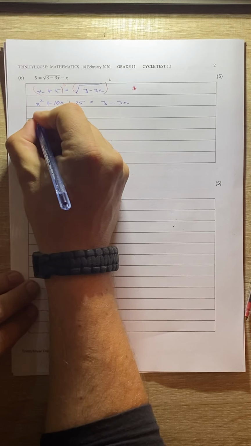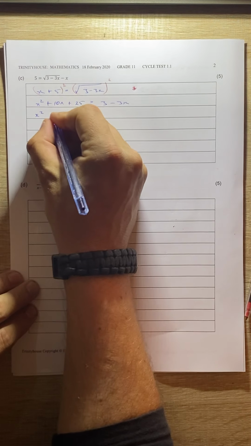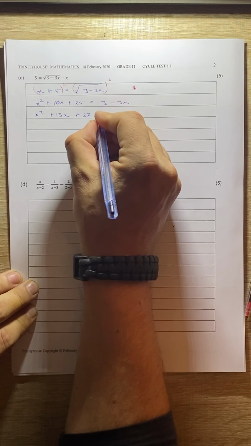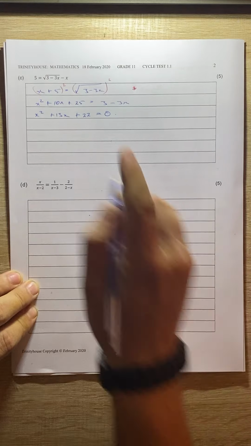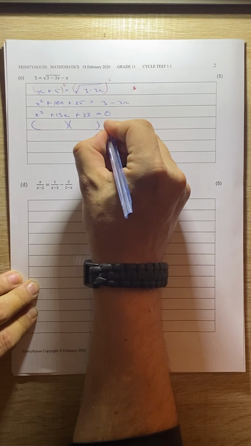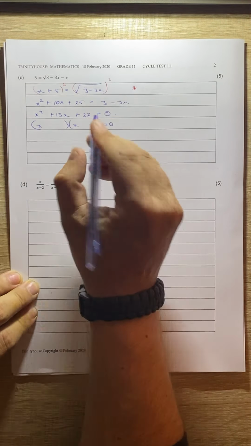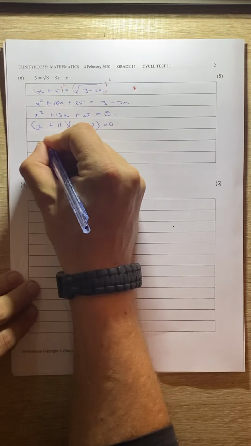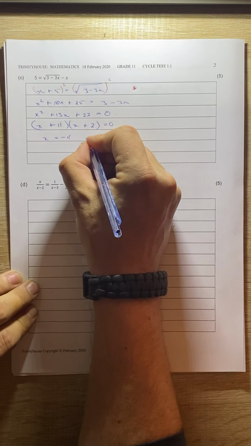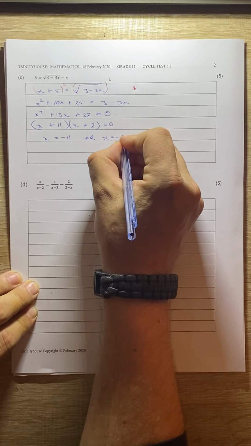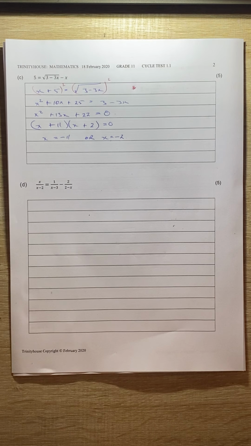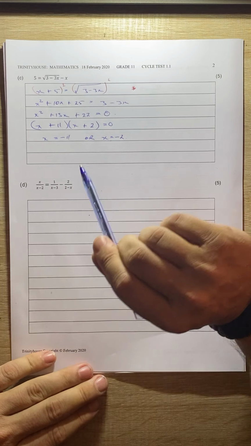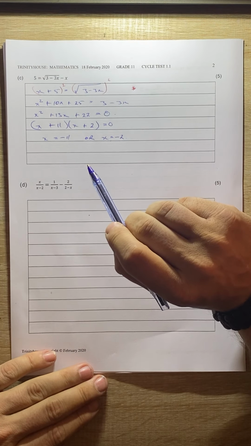Take everything to the one side: x squared plus 13x plus 22 equals 0. So we should be able to factorize this in our head. So x and x, 11 and 2, and it's plus plus. So we get x is equal to minus 11 or x is equal to minus 2. Now, remember with these things, grade 11, whenever you square something like this, or we're dealing with the surd, you must check your answers.